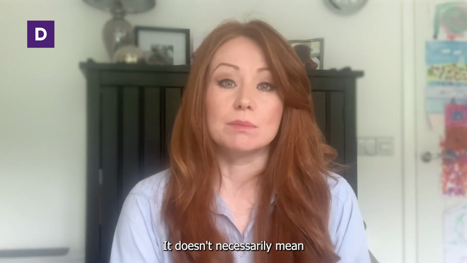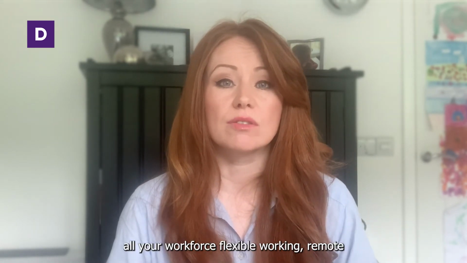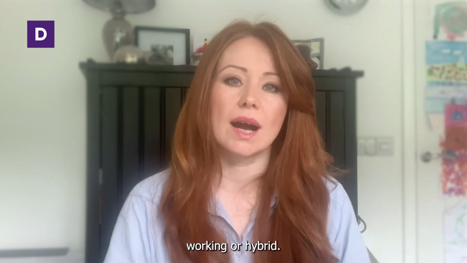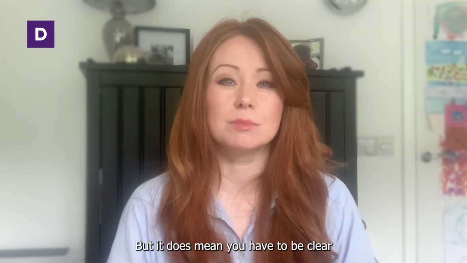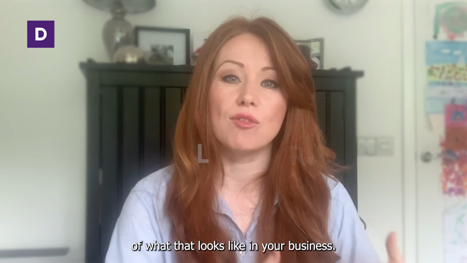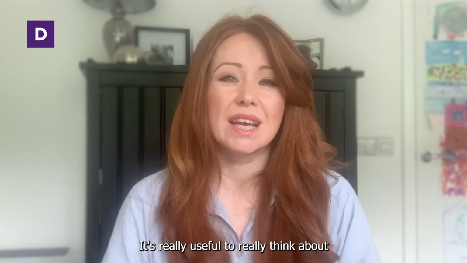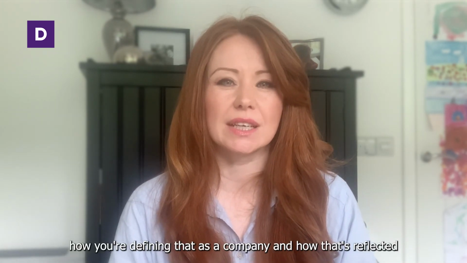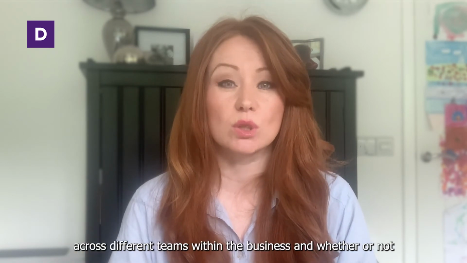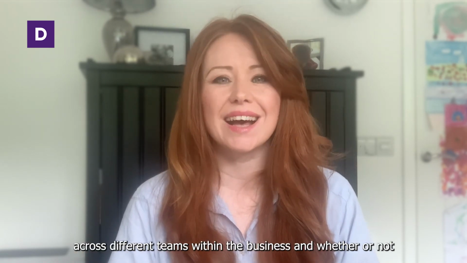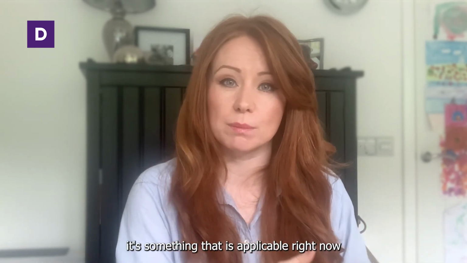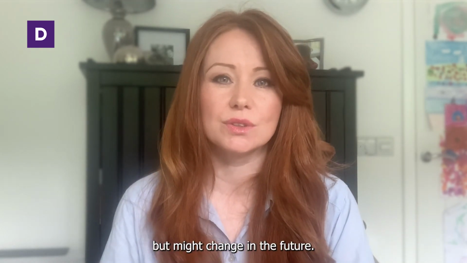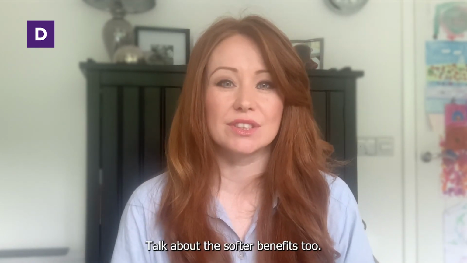It doesn't necessarily mean that you suddenly have to be offering all your workforce flexible working, remote working or hybrid, but what it does mean is you have to be clear on the reality of what that looks like in your business. It's really useful to really think about how you're defining that as a company and how that's reflected across different teams within the business, and whether or not it's something that is applicable right now but might change in the future. Talk about the softer benefits too.